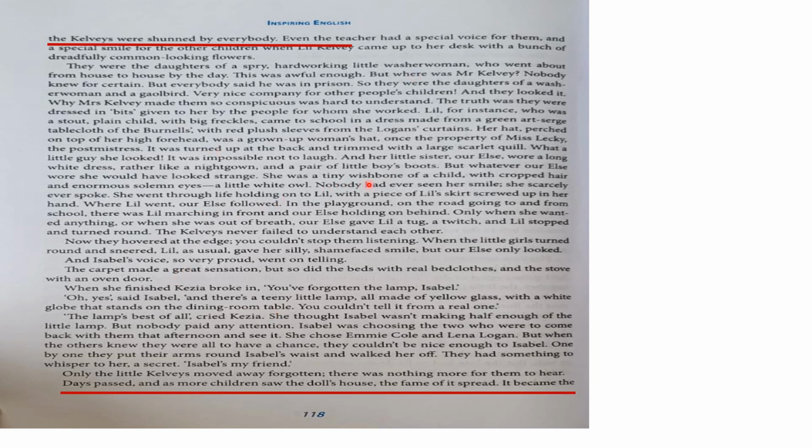The Burnells' children described their doll's house, and they invited all the school children to watch the doll's house except these two Kelvys. And one thing, whenever the little daughter of the Kelvys, Elsie, is mentioned, the author uses "our Elsie." This shows that the author wants the readers to sympathize with Elsie. So you have to notice when you read the story, every time she mentions Elsie, she writes "our Elsie."